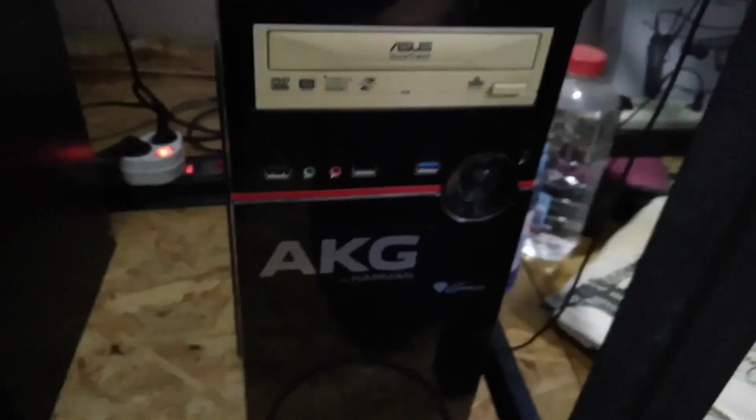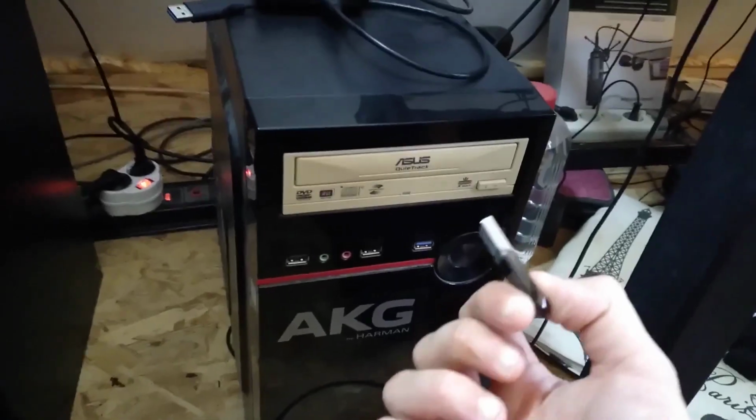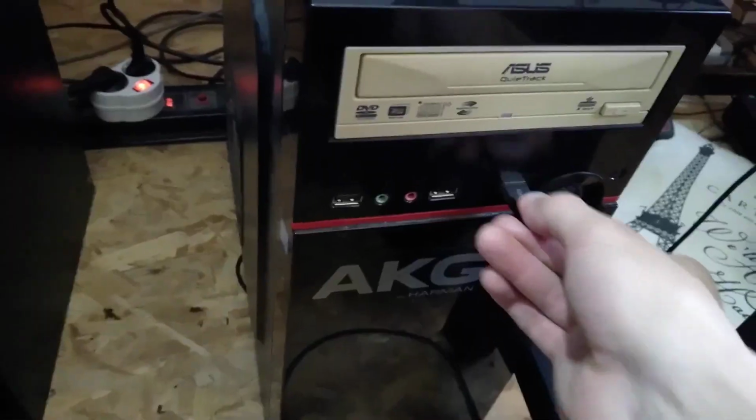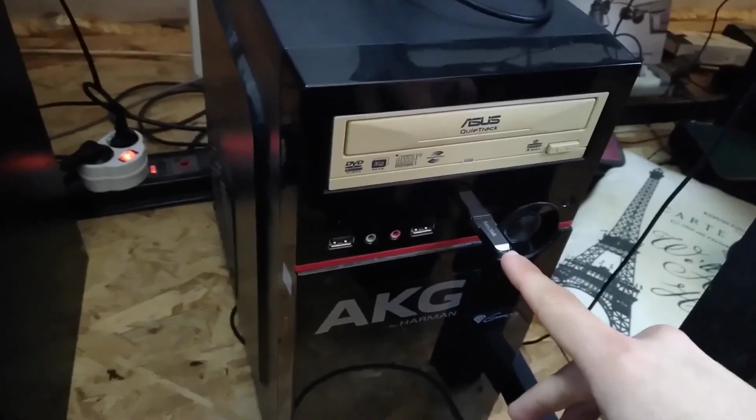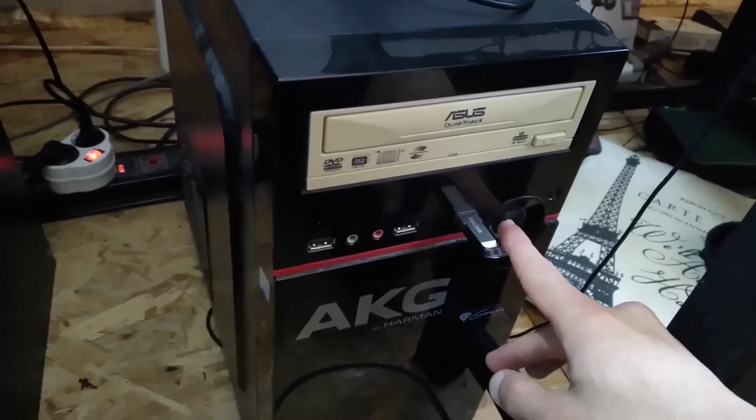So as you can see, my PC is turned off right now. This is what I created, both Manjaro and the Windows installer. I'm gonna plug it into my USB 3. In order to boot this USB up, you need to go into your BIOS settings. So I'm just gonna turn my PC on. You will get a message like that, but press Delete or F2 to enter BIOS settings.